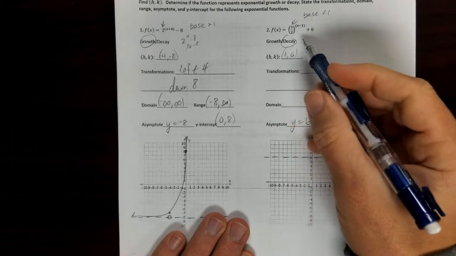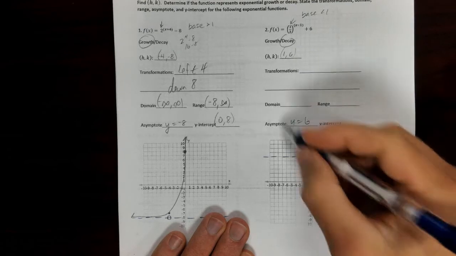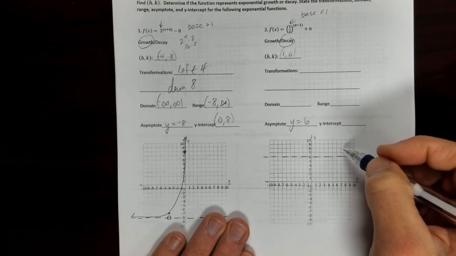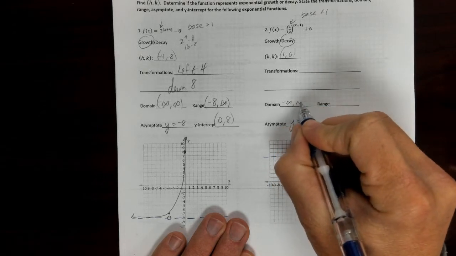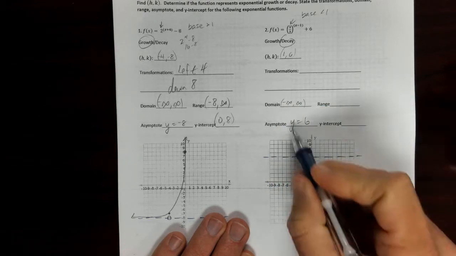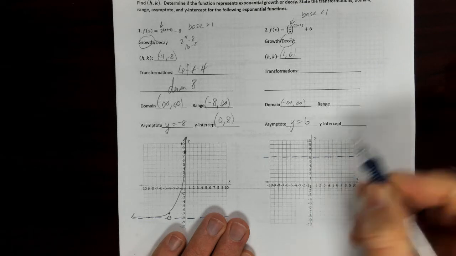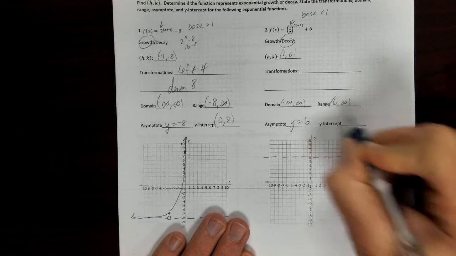So we know right now that it is a decay function. Okay, so it's still going to be above my asymptote. It's just going to be decreasing. So my domain is still going to be negative infinity to infinity, or all real numbers. Okay, but it's going to be a decreasing function. So my range is going to be from my horizontal asymptote, which is at 6, to infinity.